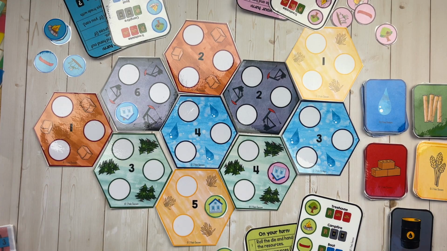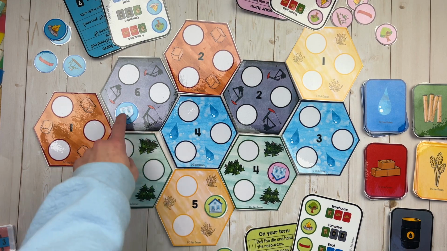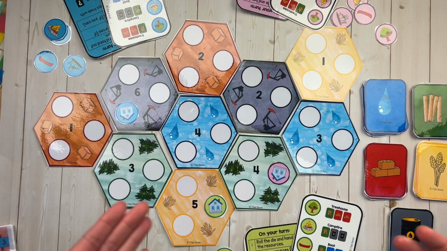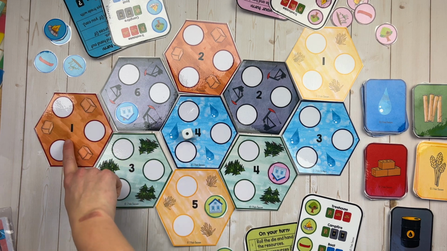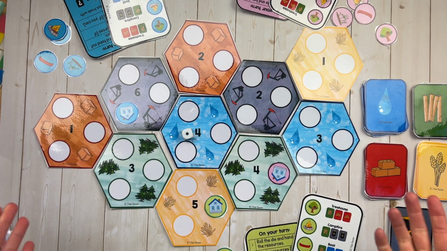So this is how the game begins. We have houses laid on. Now green gets to start. We're going to roll the die. So green's gonna roll, and green rolls a 1. Nobody is settled on 1, so nobody collects anything.